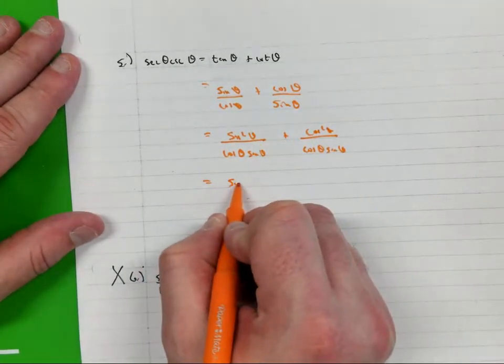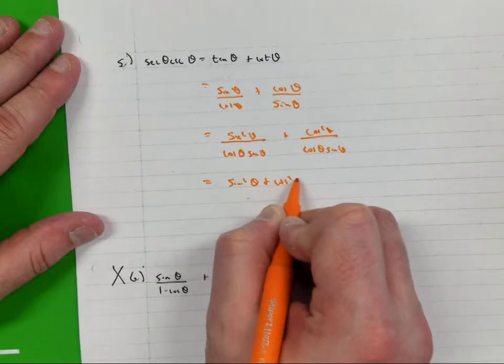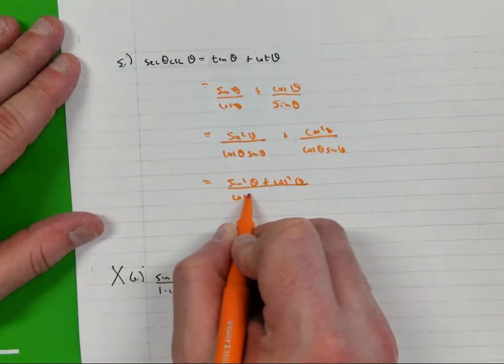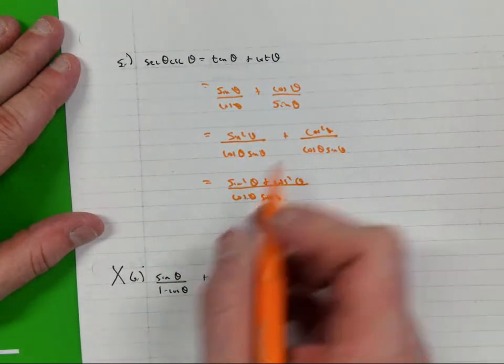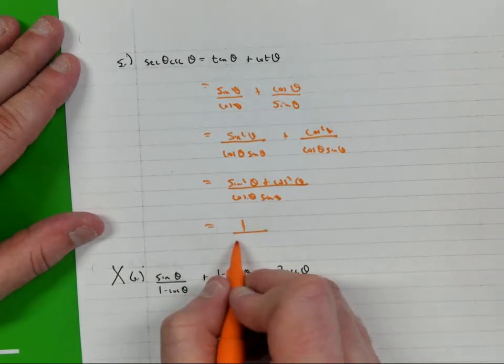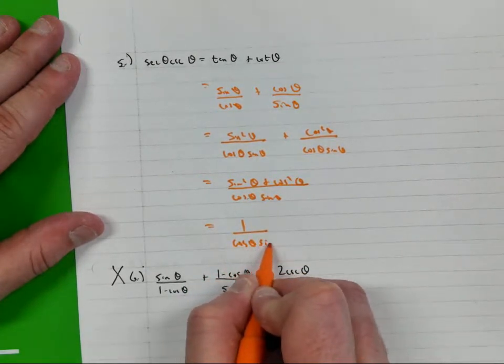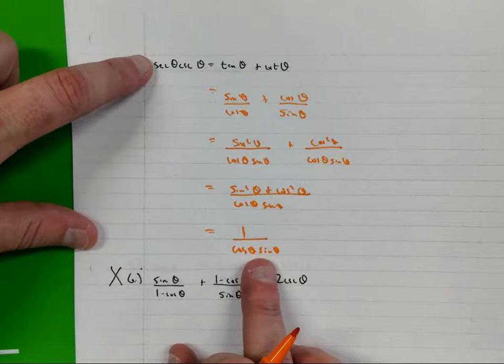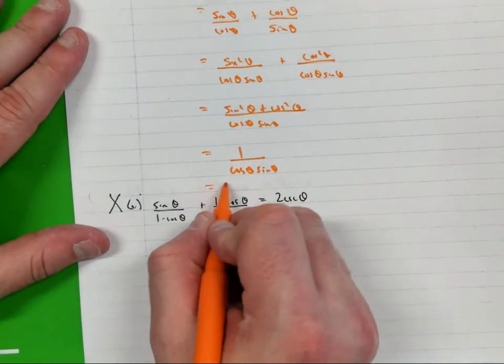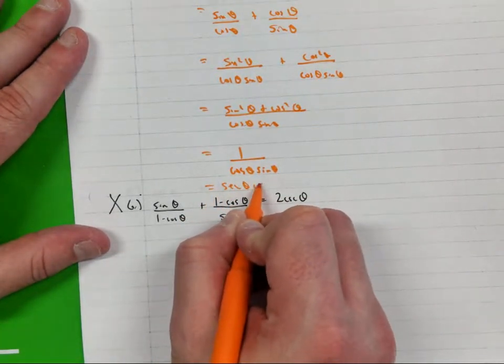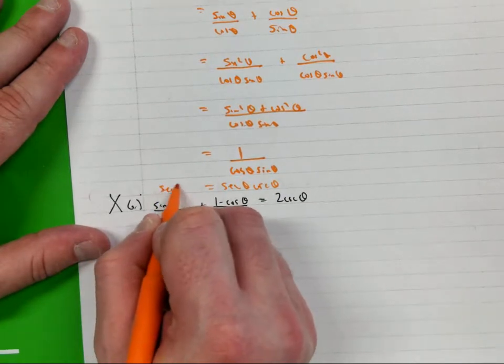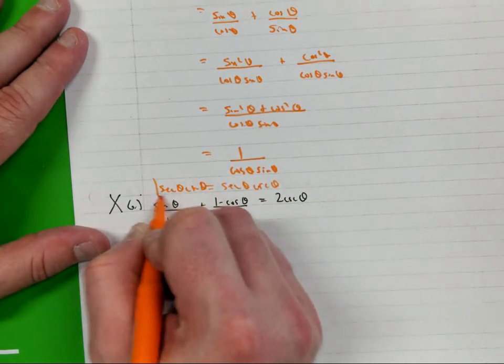Now what is sine squared plus cosine squared equal to? Couldn't I rewrite this as this? So that's what I do. That's my answer.